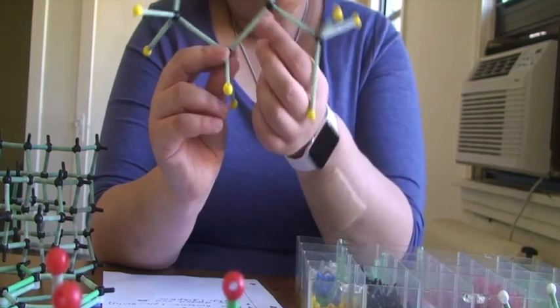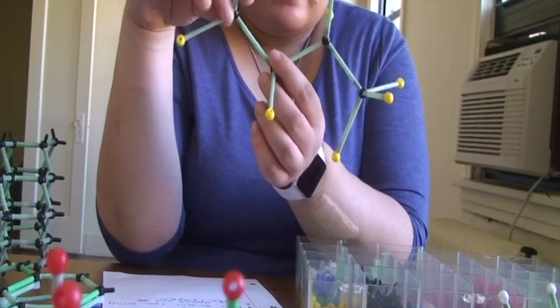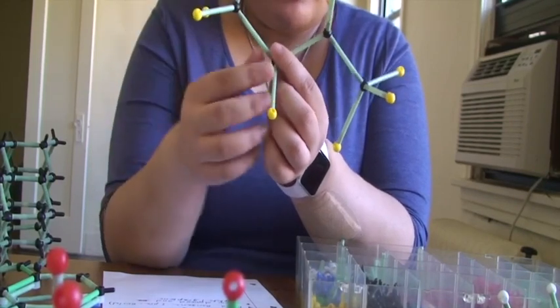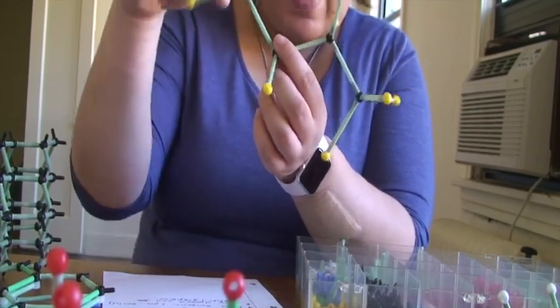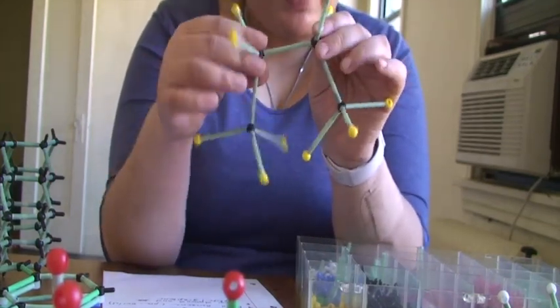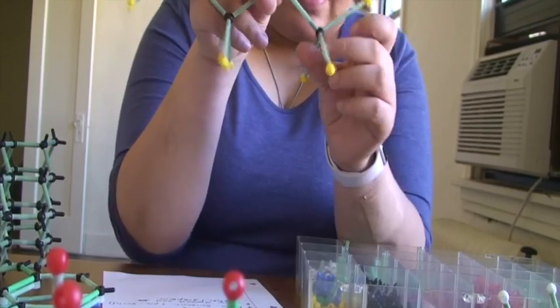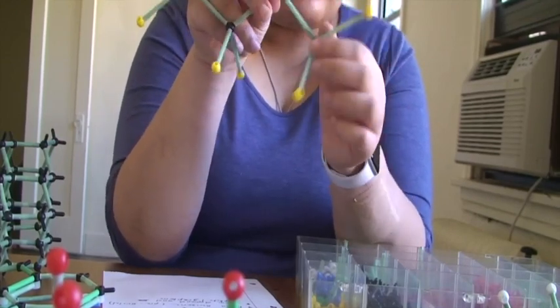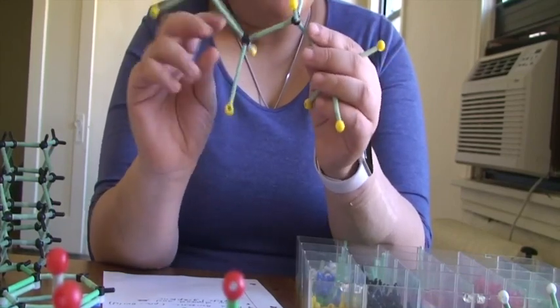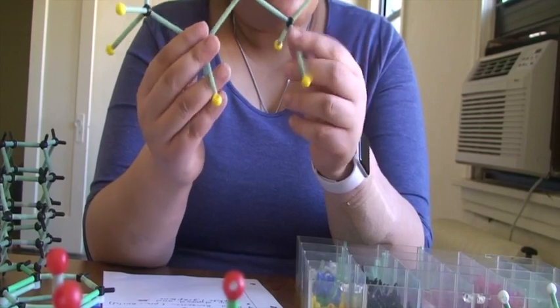Once again, you can see that around any of these single bonds, I can rotate the molecule. I can rotate around the central carbon-carbon bond here, and I can also rotate on this one end. So you get many, many more different conformations for butane.